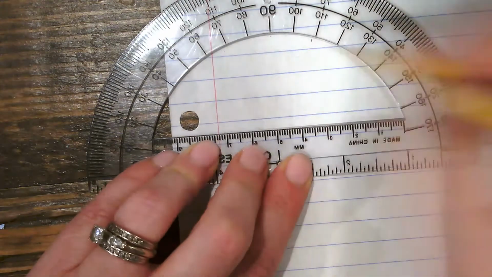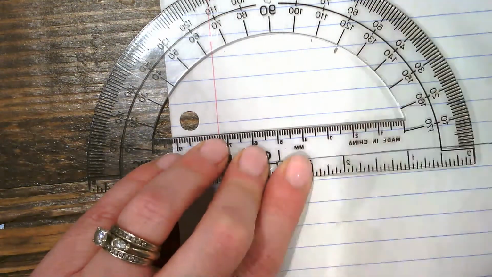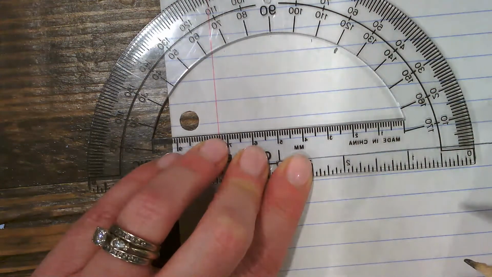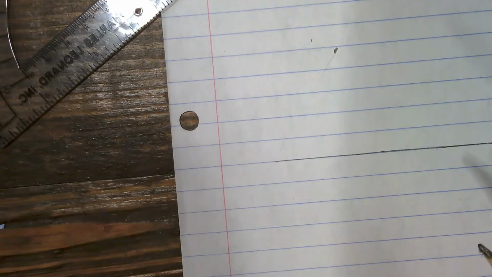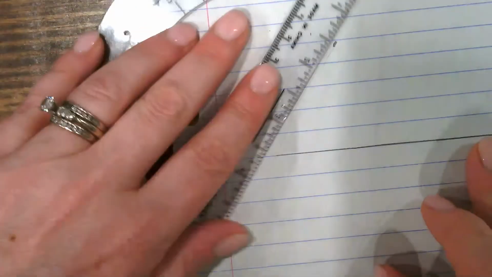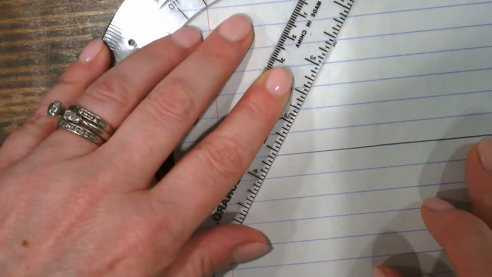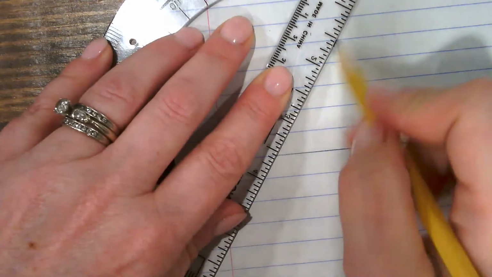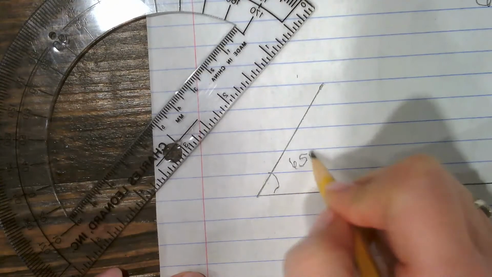Okay. So mark at the 60. And then I cannot just draw this down. I mean, sure, that looks kind of straight, but you want it to be exact. So you want to take the ruler of the protractor, and you want to make it straight. That right there is 65 degrees. Okay, let's do one more.